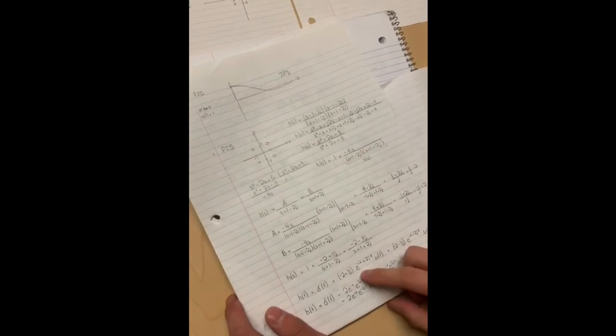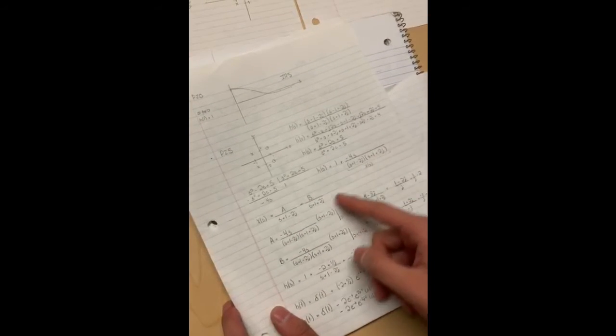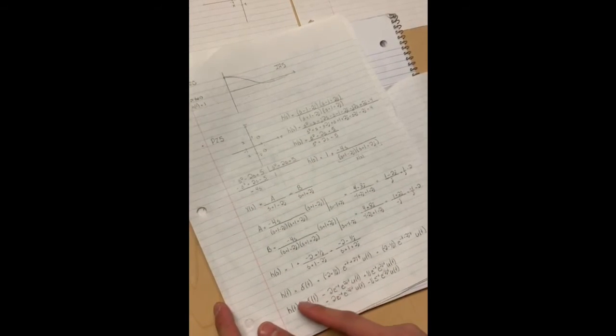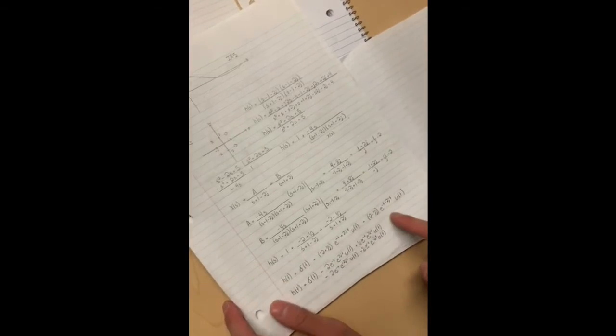And for this part, I first use the cover-up method to simplify the term to get H(s), and finally use the inverse Laplace transform table to get this result.